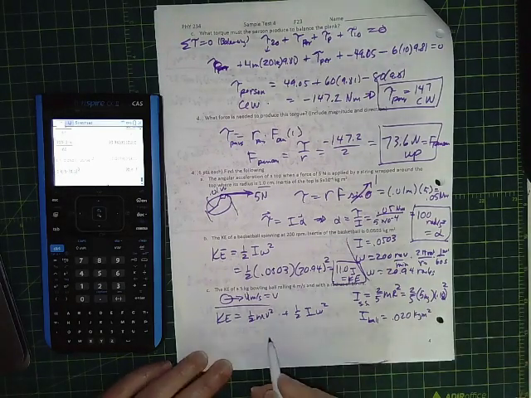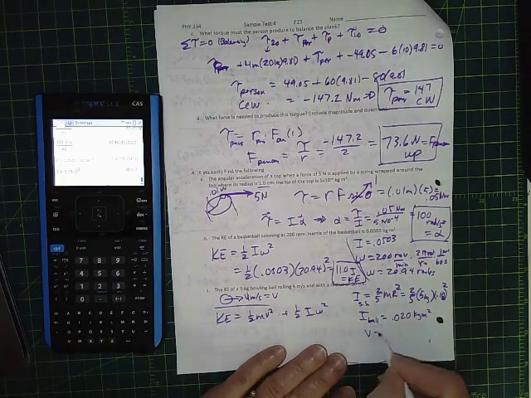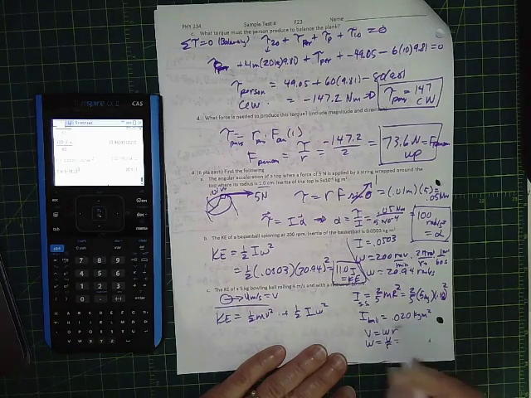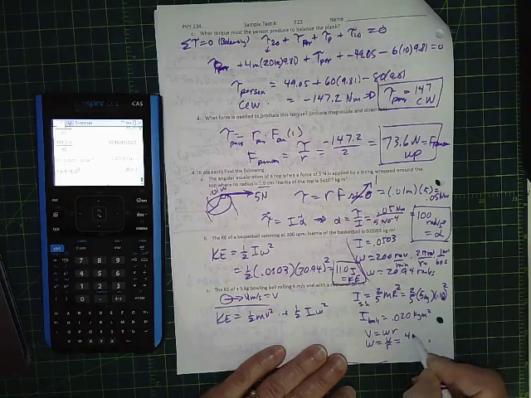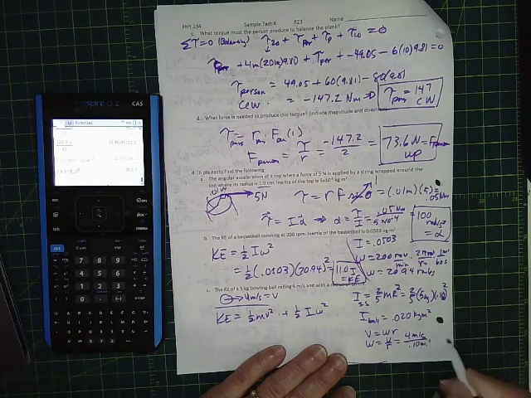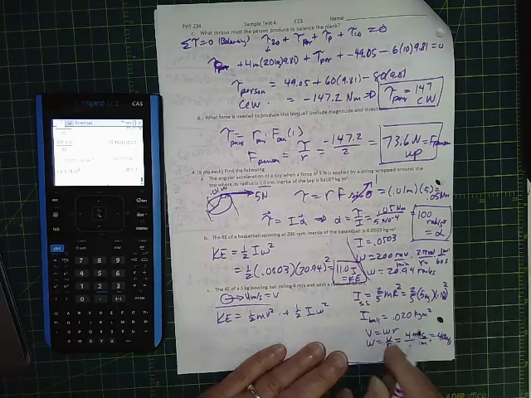Alrighty, and we need omega also. So we have the formula v equals omega r, so omega equals v over r, where v is the velocity of the center of mass. We got that, 4 meters per second over 0.1 meters. So we got 40 radians per second. Okay, so we got all the pieces.